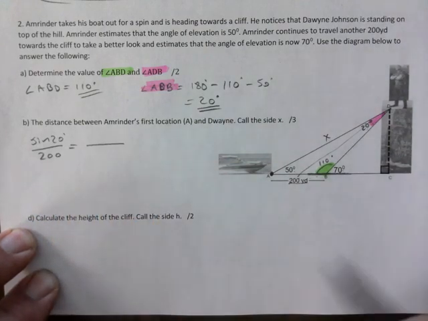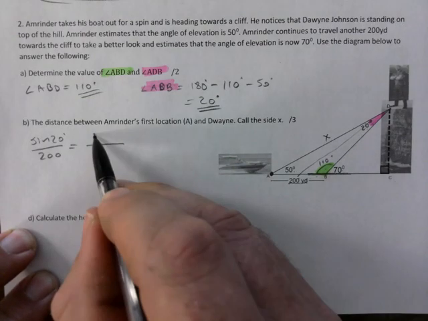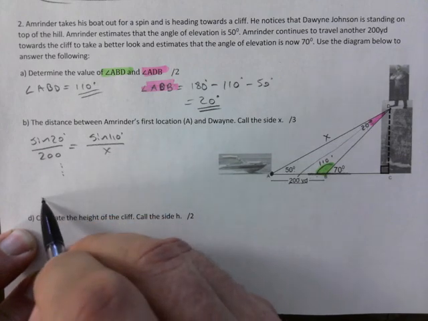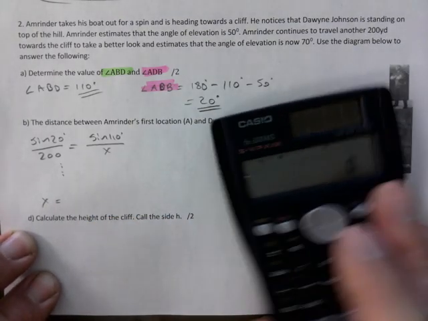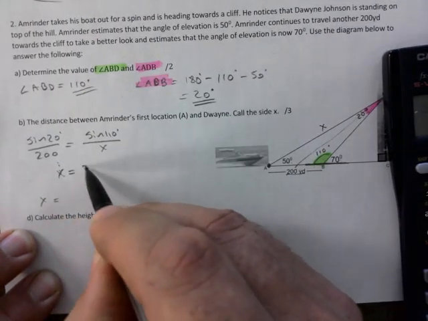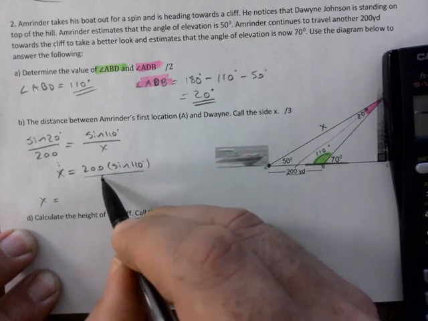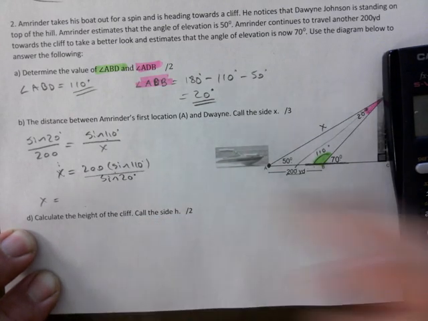And on the other side, you're going to pick the 110, which is across X, right? Sine of 110, which is across X. I will skip that step because you know what to do there. Maybe not. Maybe I won't skip because this is a review, right? So this is the step I want to see between here and the final answer.